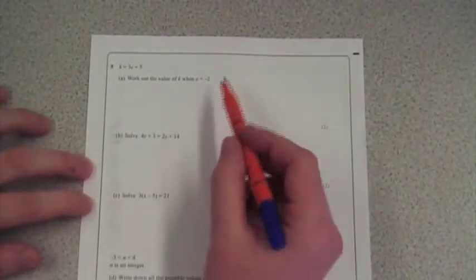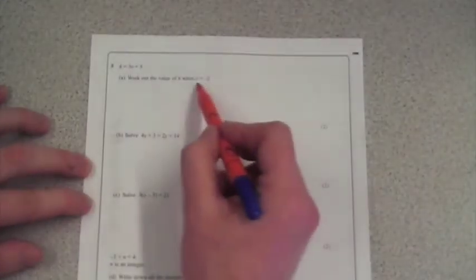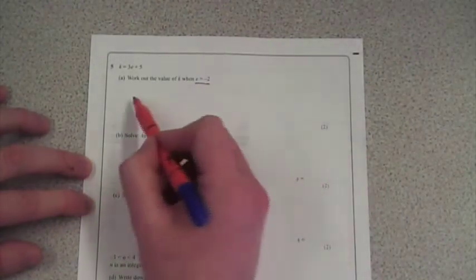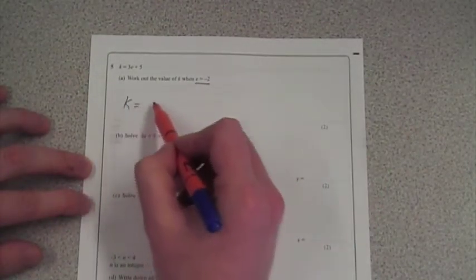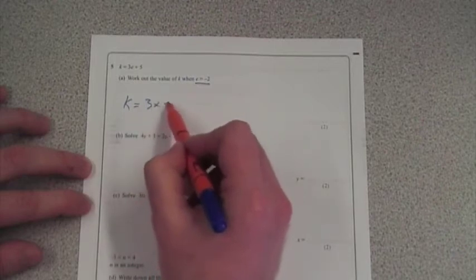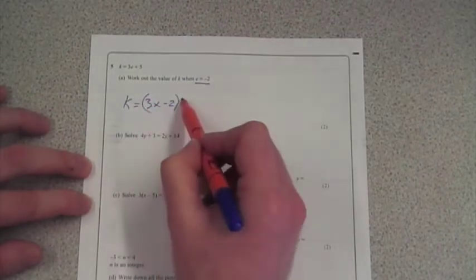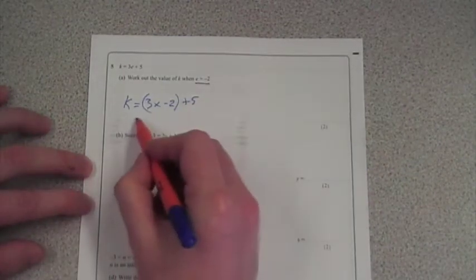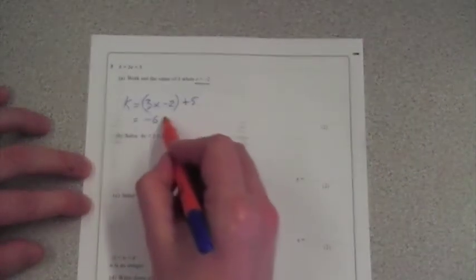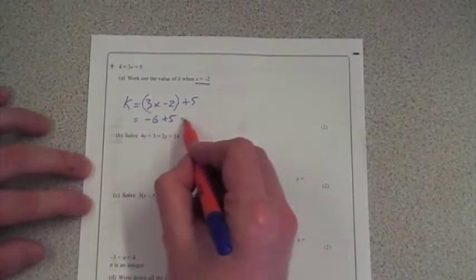Question 5 is the algebra question within the exam. First question is just to do with substitution. So they give us an equation which is k equals 3e plus 5. And they tell us that e is equal to minus 2. So we can say that k equals 3 times minus 2 plus 5. And that equals minus 6 plus 5 equals minus 1.